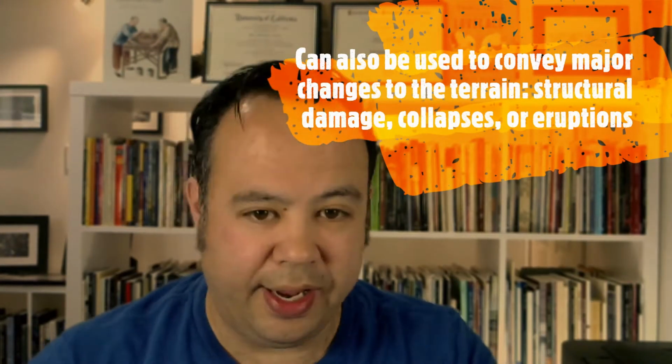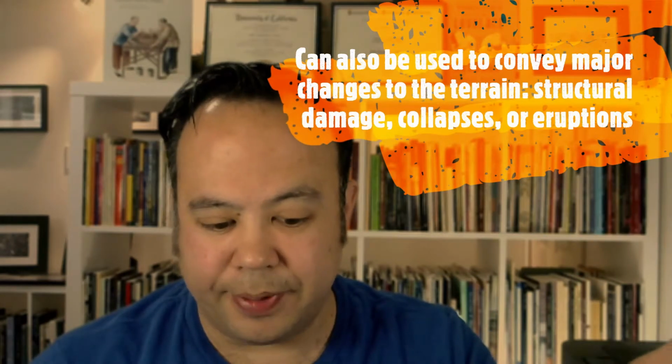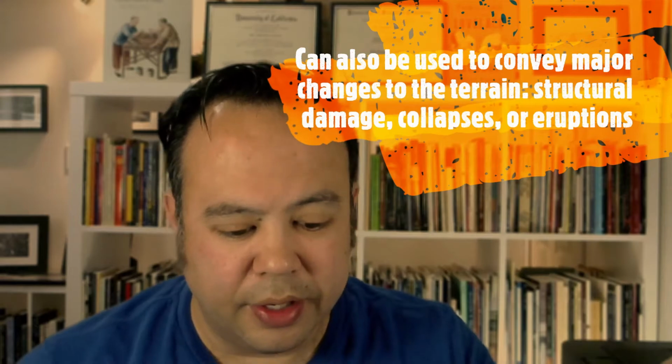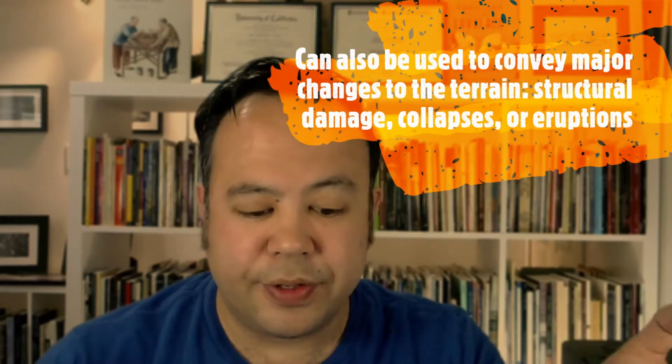The other way of thinking about this is the end of a combat or an environmental shift in which the terrain has changed because of something that's happened. So the example that I put together is one where, in killing someone, you've also triggered something else.